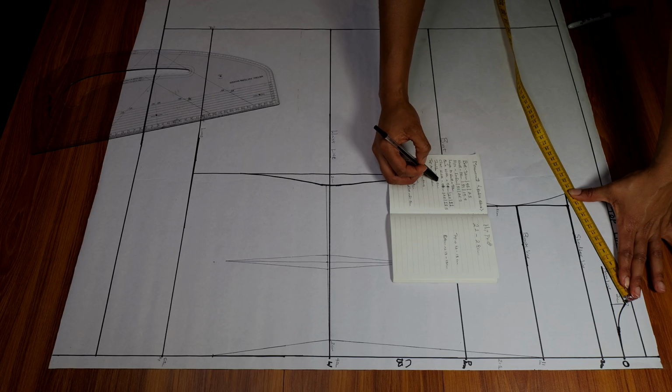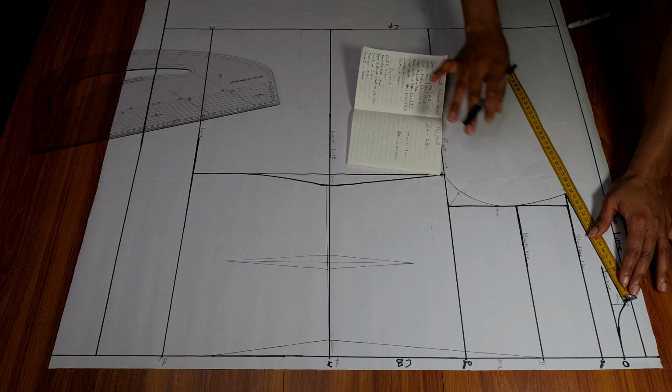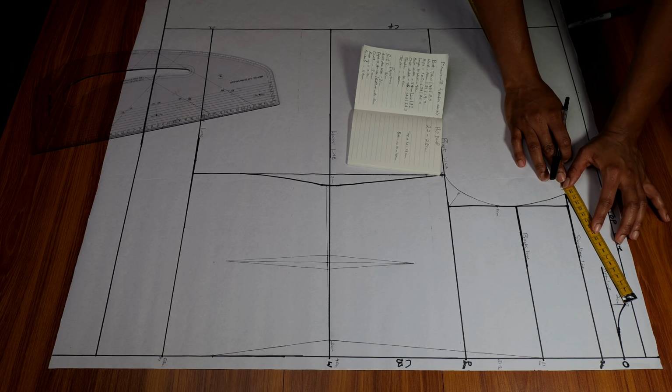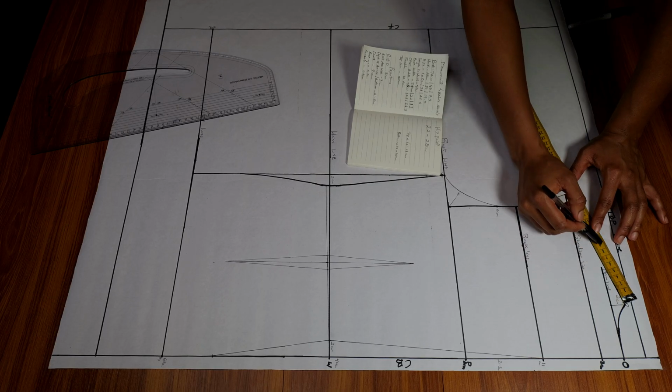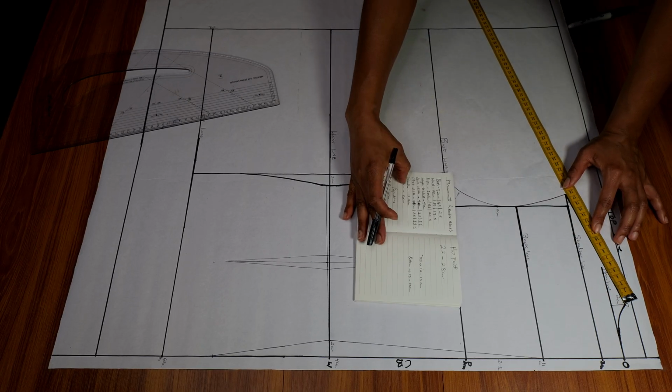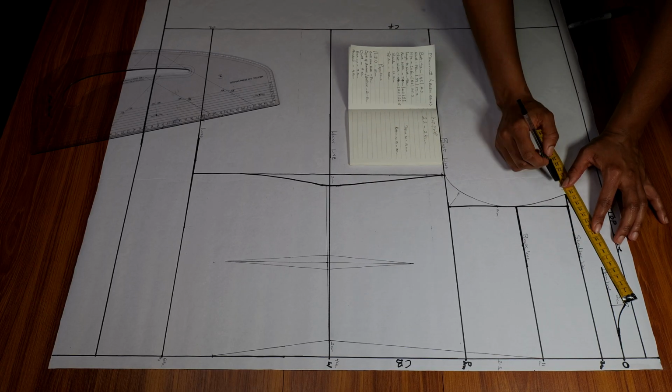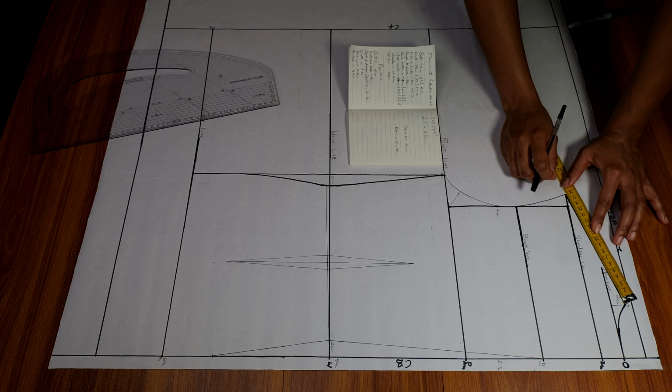It's supposed to have 12.5 centimeters. To create my shoulder dart, my shoulder is supposed to be 12.5 centimeters. The book says that for the remaining, after you've measured this, you subtract your shoulder from it. My shoulder is 12.5 centimeters, so any other thing that you have left here is going to stand as your dart.